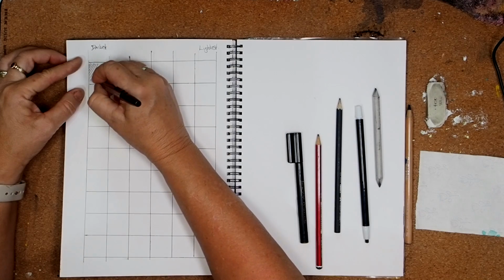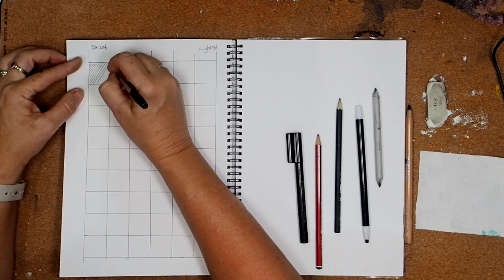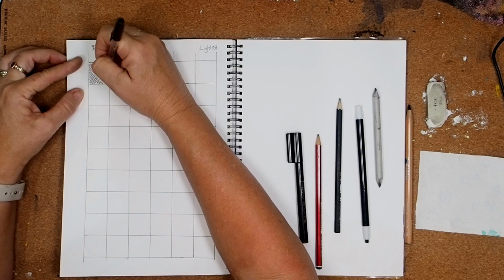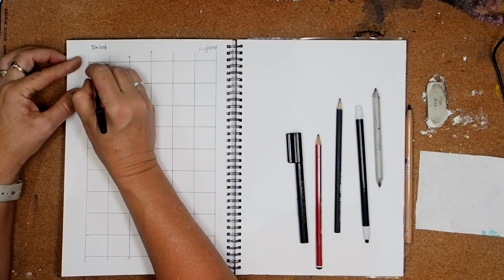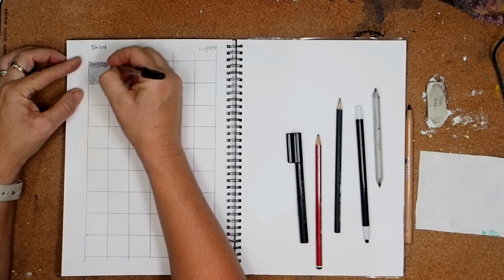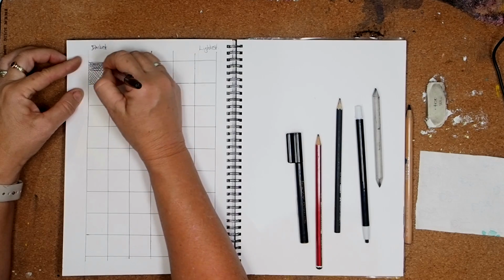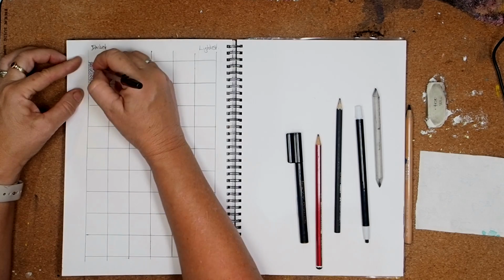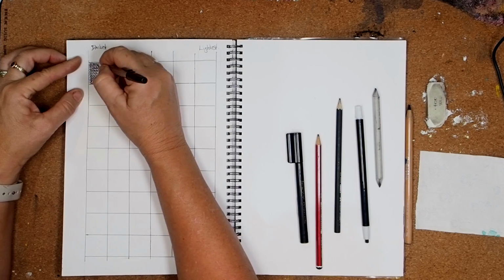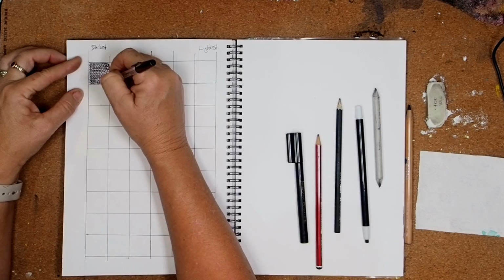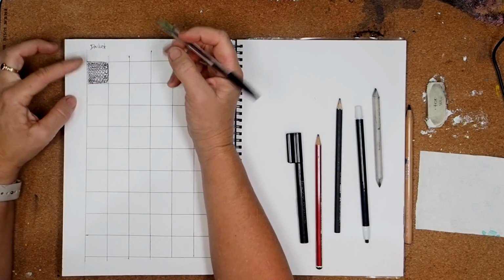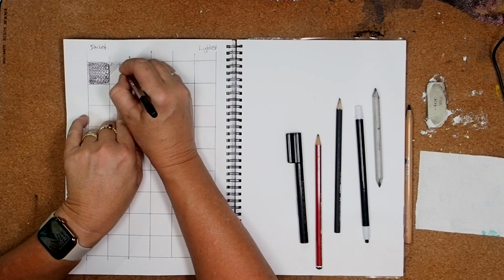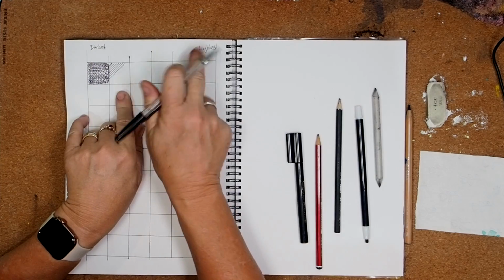So I'm not pressing hard with my pen, and I'm trying to stay within the lines, but I want this particular square to represent the darkest value that I have in this row. So I've done diagonal lines in both directions, I've done horizontal lines, and I've done vertical lines. Now this one here needs to be just that little bit lighter because we're going from darkest to light.